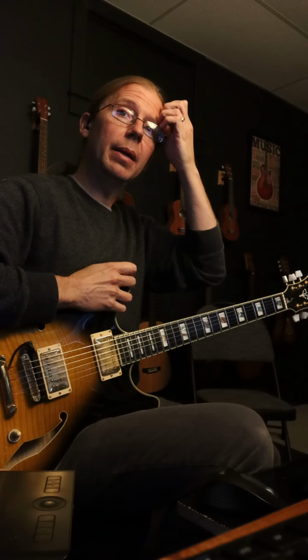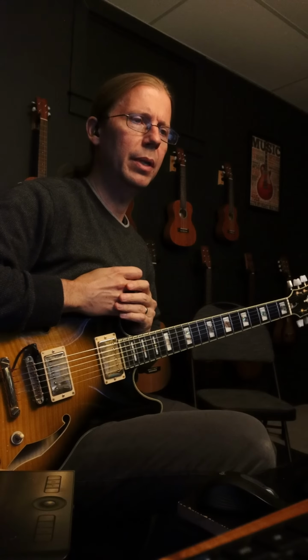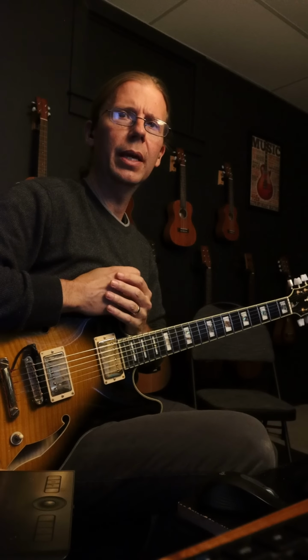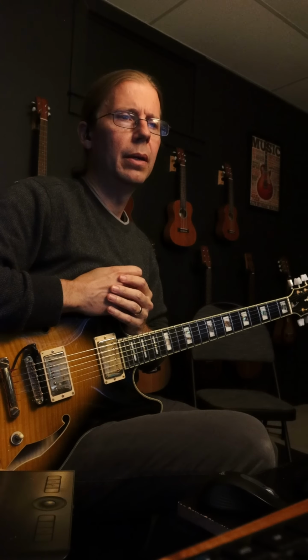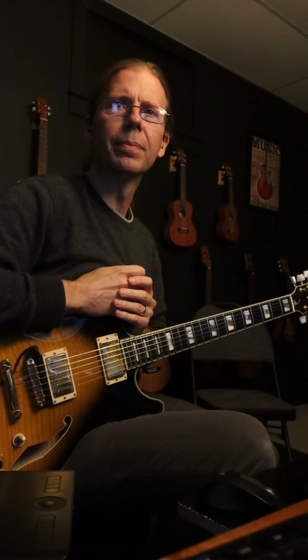But you want to, I would say, master both of those things. Be able to play some changes within a fret or two, and also to be able to move freely from left to right.